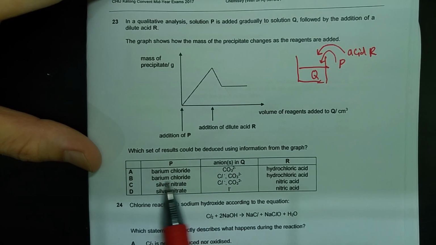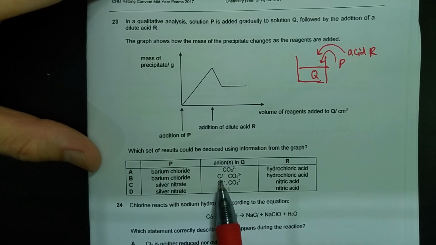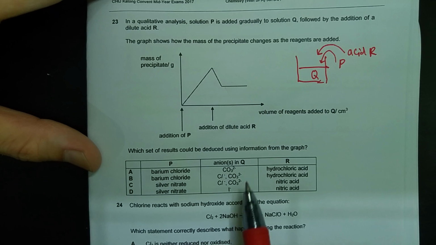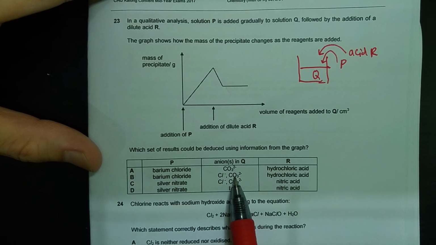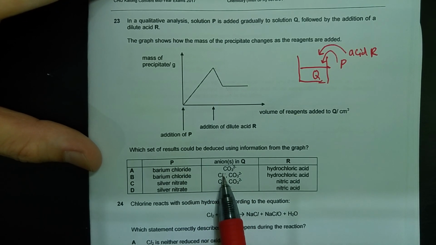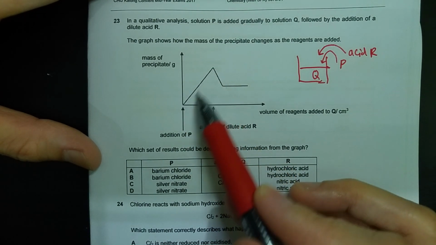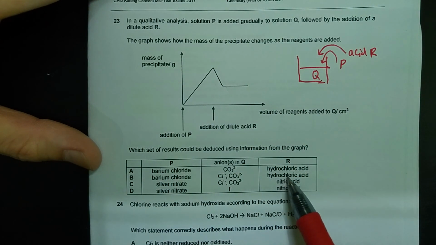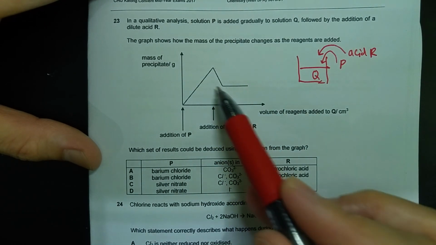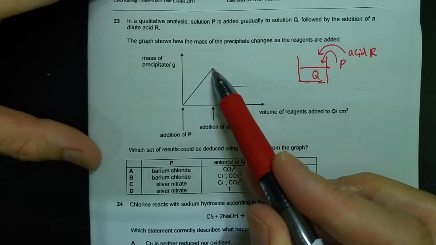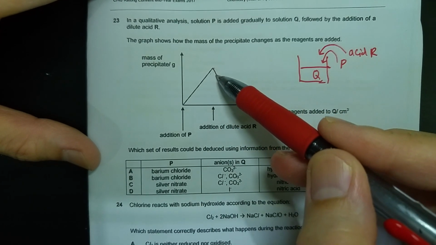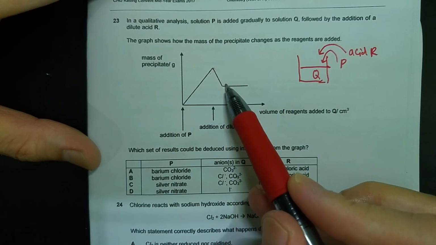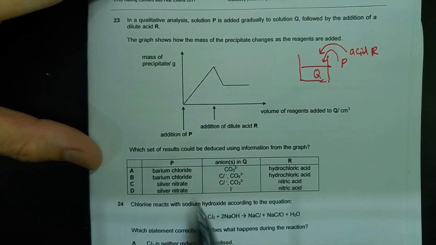Okay, so if you look at B, barium chloride again, and then the anions are chloride and carbonate. Barium chloride is not a precipitate, so barium carbonate. So same thing, precipitate forms, and then when you add R, the precipitate in this case would be only barium carbonate. If you add acid, it reacts with barium carbonate, so the mass of the precipitate should go down all the way. It should not go down a bit then stop. Okay, so B is not.